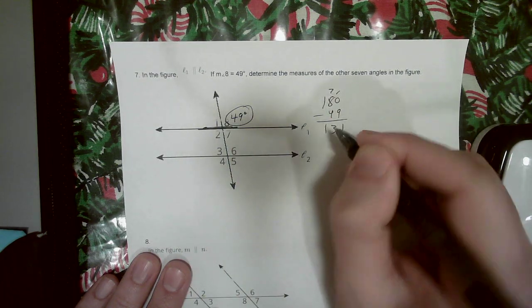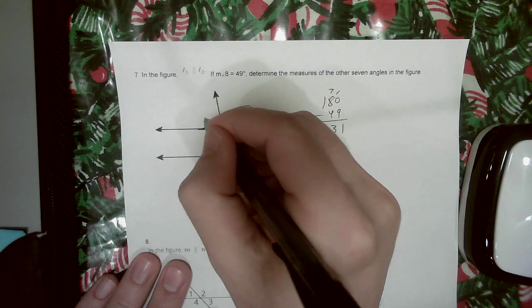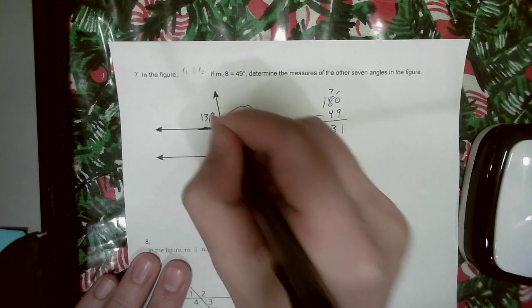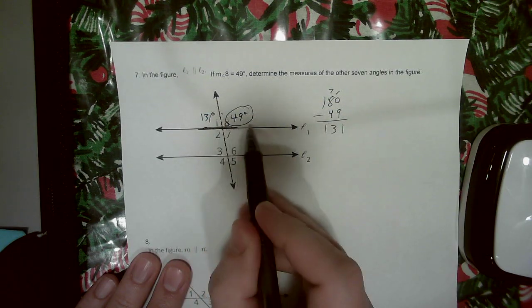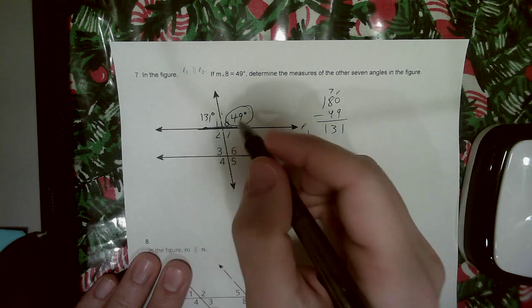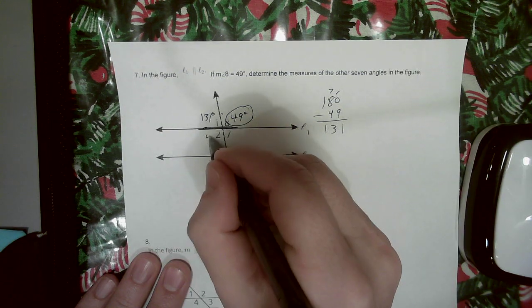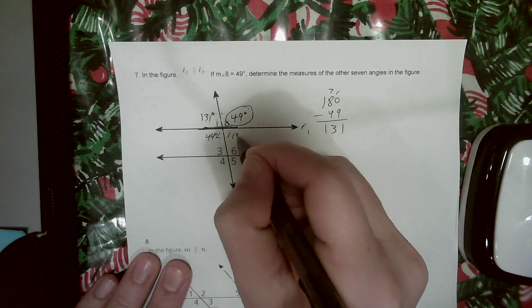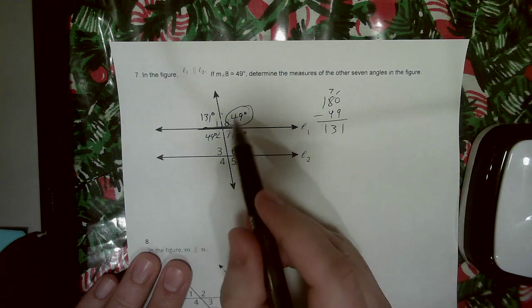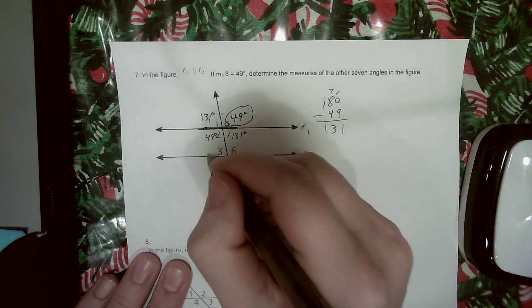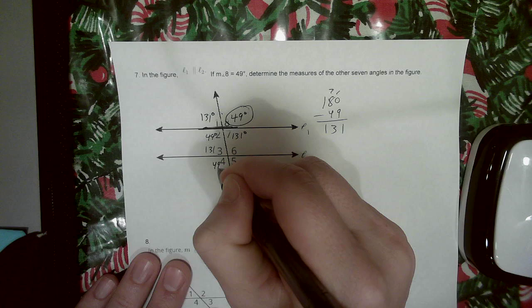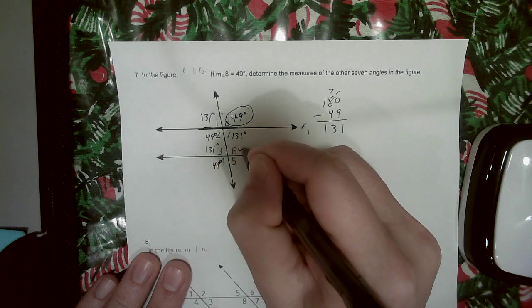I think this one also gives me an important lesson in the fact that these aren't always drawn to scale, right? This looks obtuse, but it's 49. Okay, now the one across from it, 49 degrees, 131 degrees. Remember, these correspond to the ones down here, so these are all the same as the ones on the top.